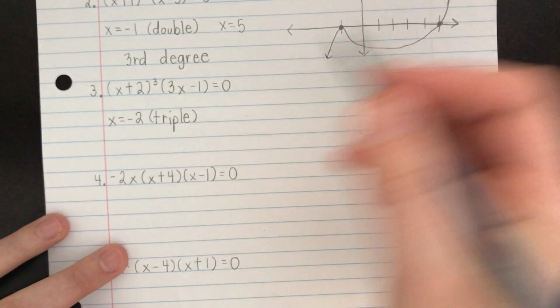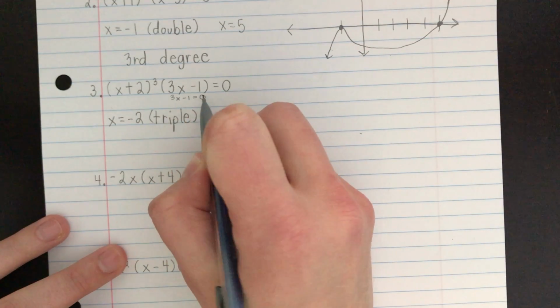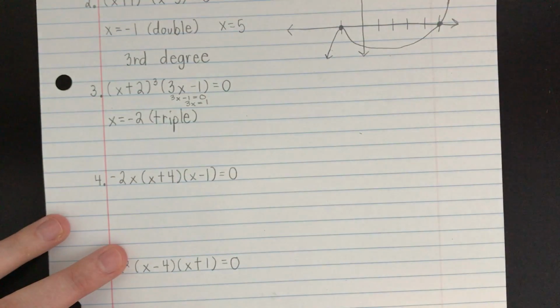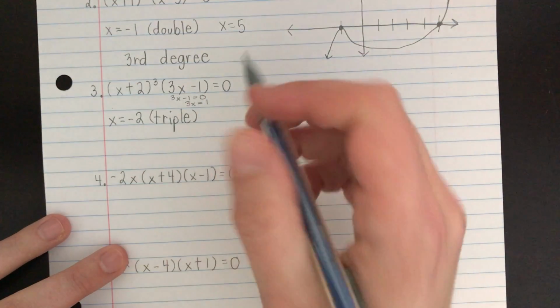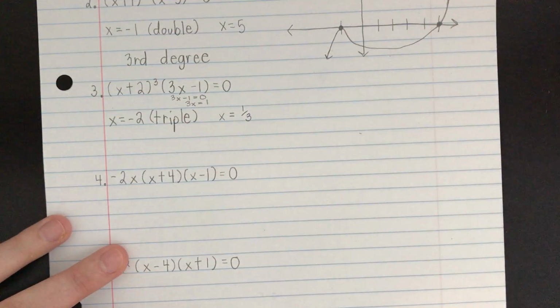Okay, on this one, you might have to write it out. 3x minus 1 equals 0. If you add 1 to both sides, you get 3x equals 1. Okay, and then divide by 3. On this one, you'd get x equals 1/3 as your root.